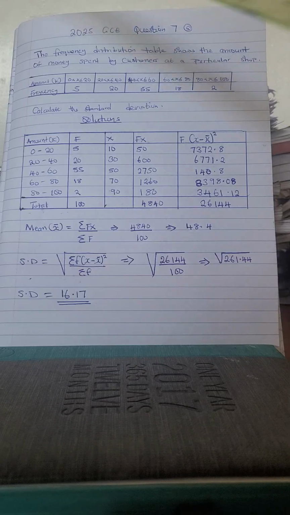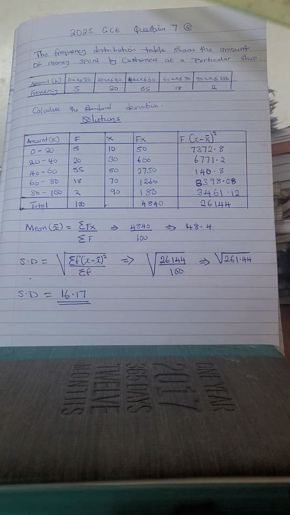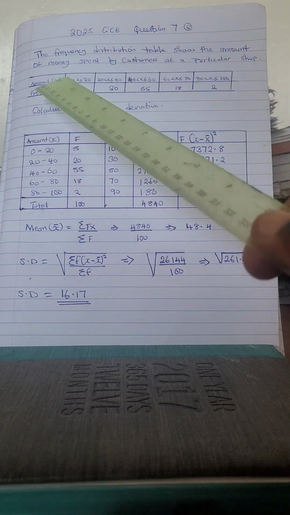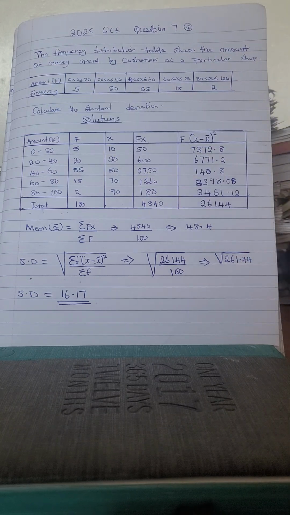The question reads, the frequency distribution table shows the amount of money spent by customers at a particular shop. So here, this is a shop, and there are some customers who are coming to buy some stuff in the shop. The shop attendant was busy recording the amount of money spent by the people in that particular shop. So those people who spent 0 to 20 kwacha were 5.